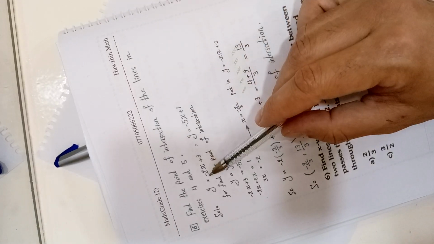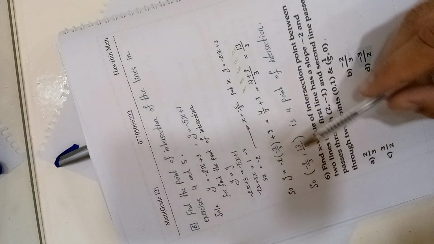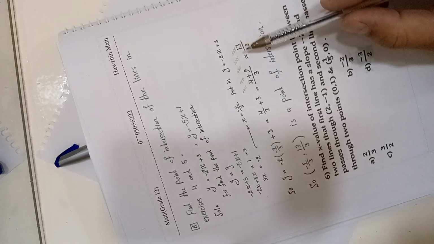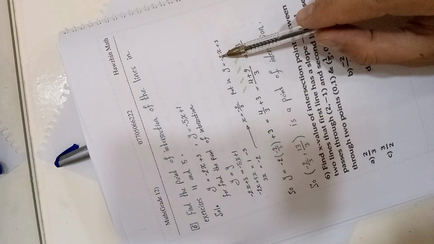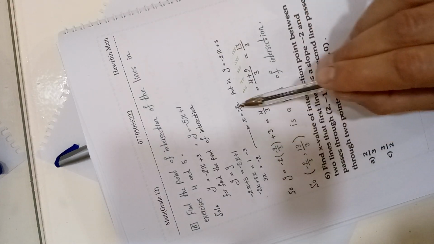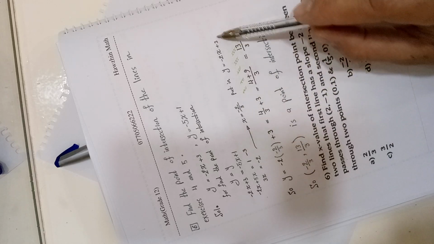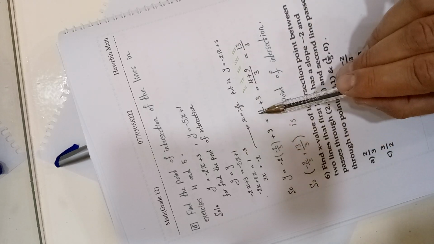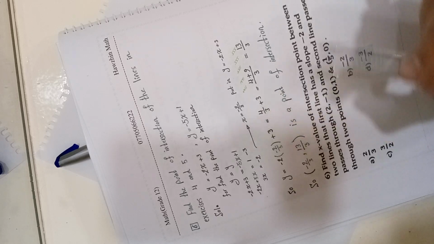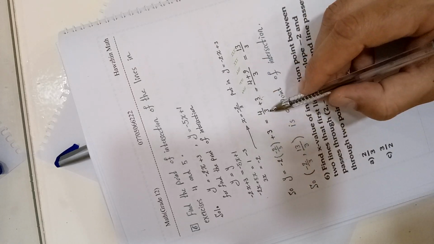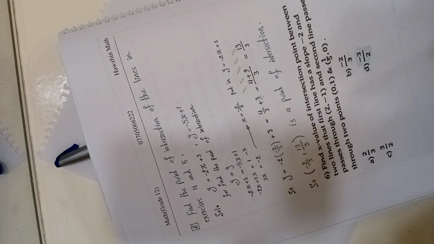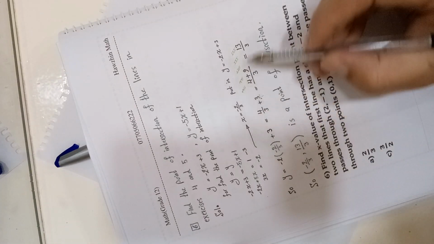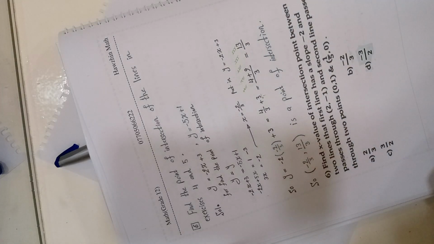Put it in y equals this or this, as you like. You get by calculator 13 over 3. Of course, y equals negative 2 times x, which is negative 2 over 3, plus 3. Negative 2 times negative 2 is 4, divided by 3, plus 3. By common denominator, 3 times 1 is 3, 3 times 3 is 9, 1 times 4 is 4, 4 plus 9 is 13. So x and y is the point of intersection.